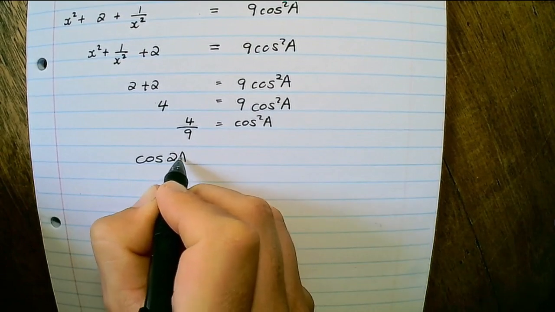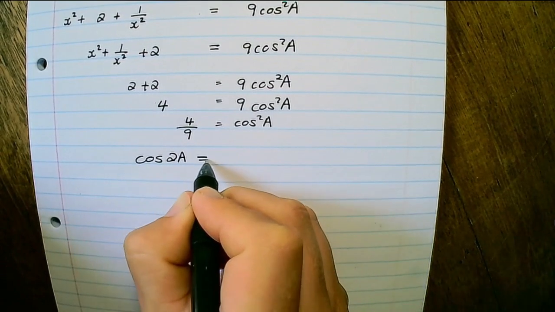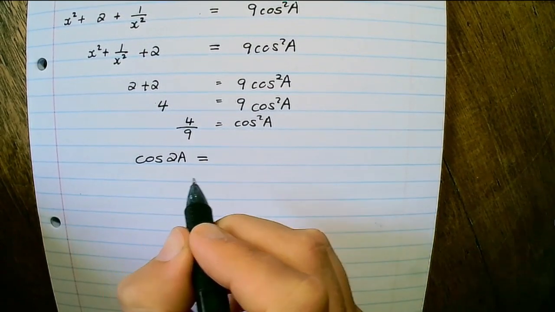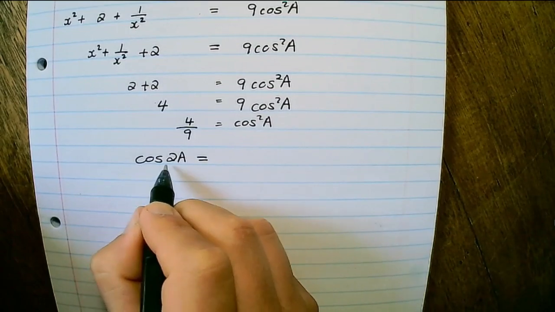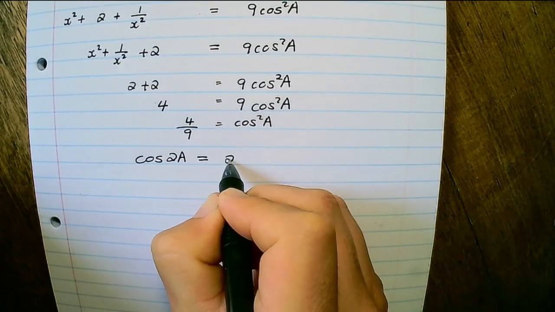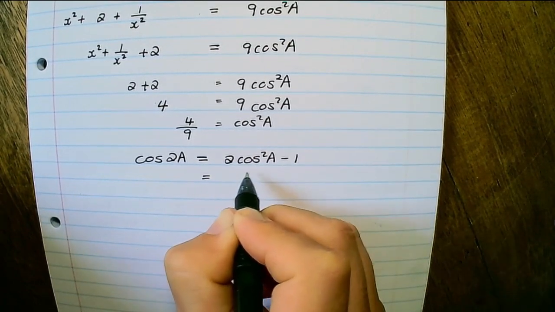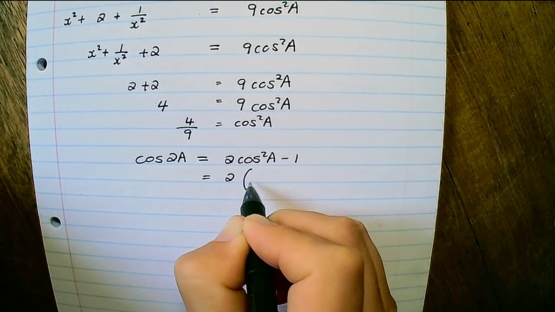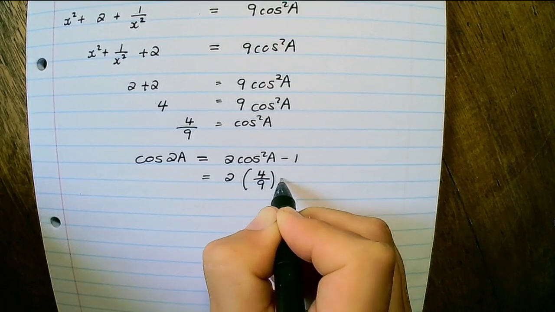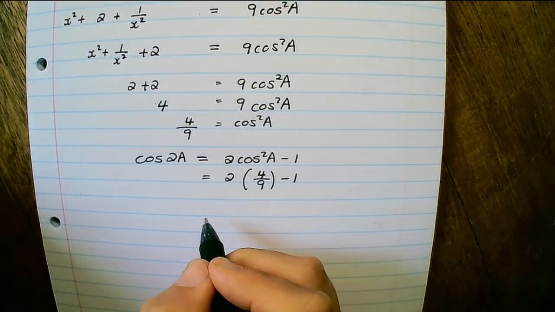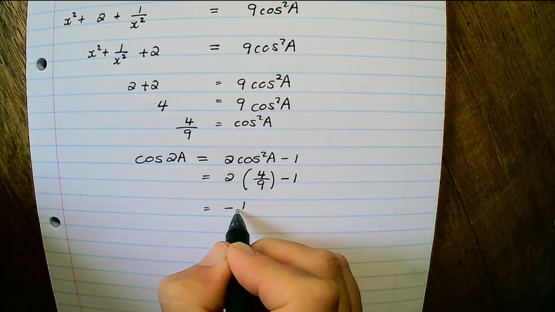And we want to find the value of cos 2a. On the formula sheet, we know that cos 2a is equal to 2 cos square a minus 1. So that will be 2 times 4 over 9 minus 1, which is negative 1 over 9.